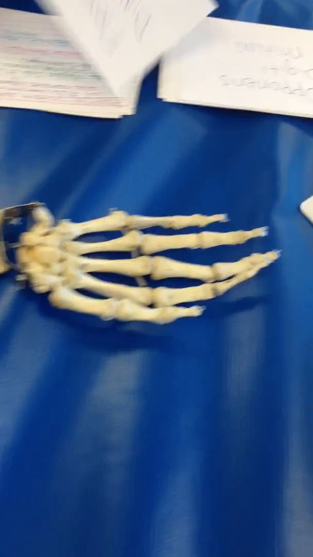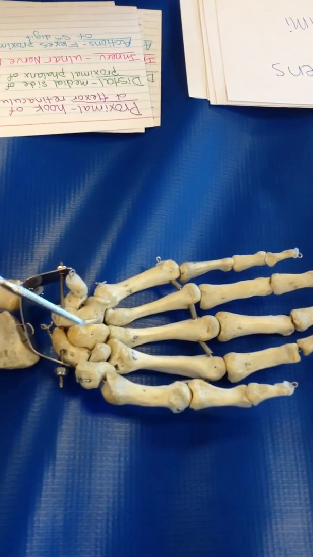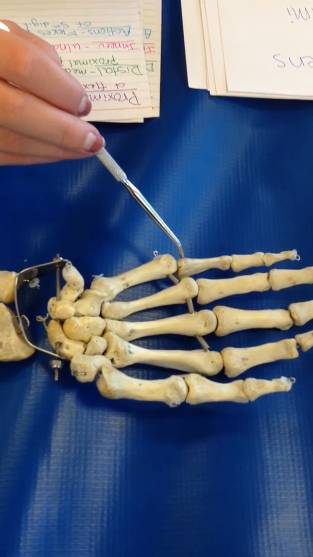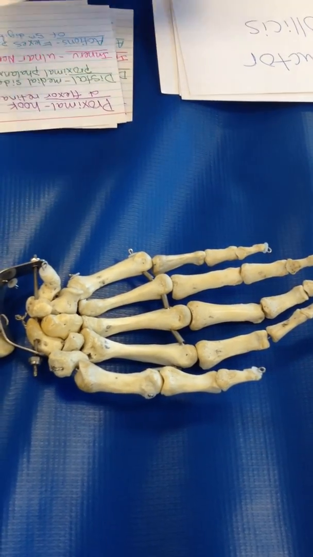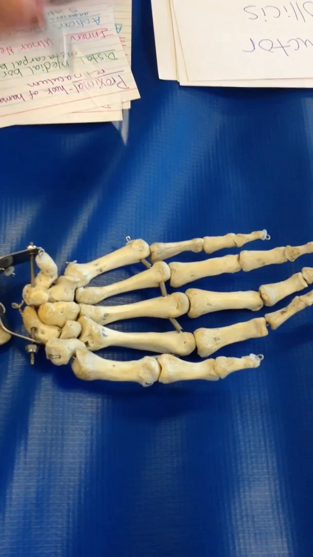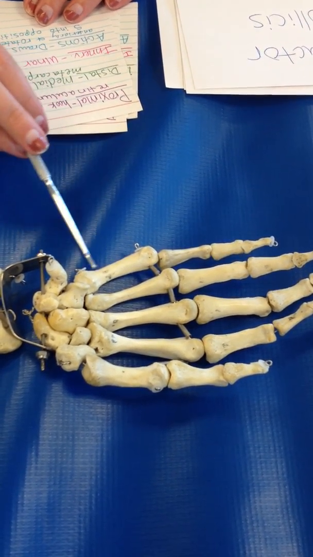Flexor digiti minimi goes from the hook of the hamate and the flexor retinaculum to the medial side of the base of the proximal phalanx. Opponens digiti minimi, hook of the hamate, flexor retinaculum, to the medial border of the fifth metacarpal.